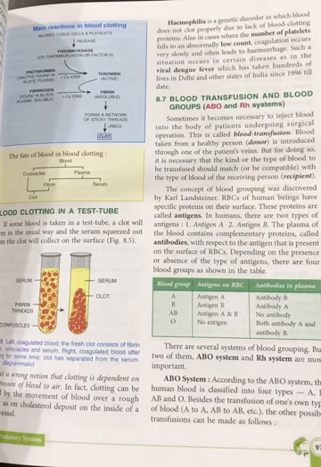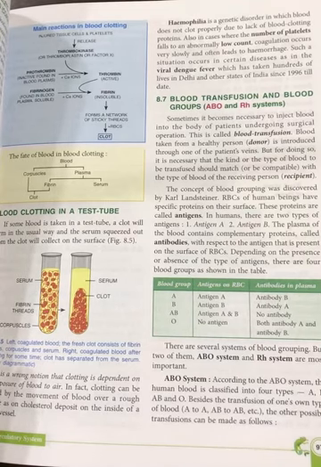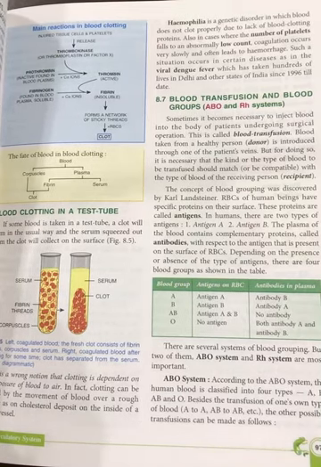And page 97, hemophilia. It is a genetic disorder in which the blood does not clot properly because of the lack of blood clotting proteins. Also, in cases where the number of platelets falls to an abnormally low count, coagulation occurs very slowly, or the clotting of the blood takes place very slowly and often leads to hemorrhage. Such a situation occurs in certain diseases, as in viral dengue fever, which has taken hundreds of lives in Delhi and other states of India since 1996 till date.